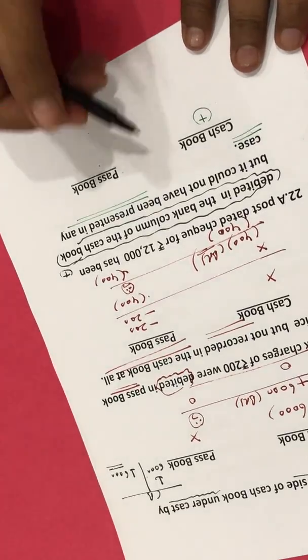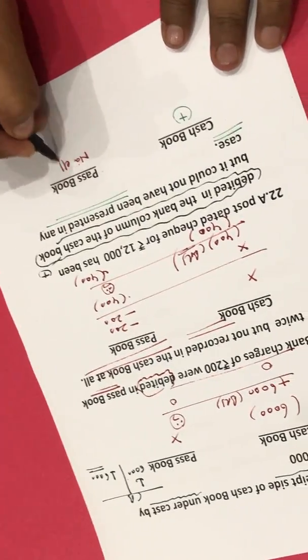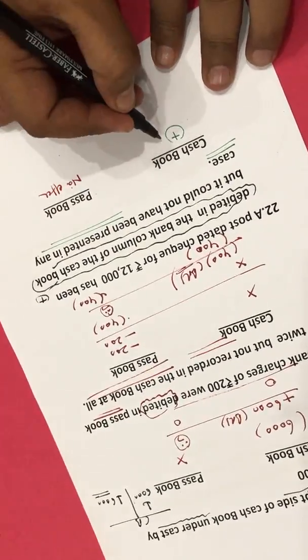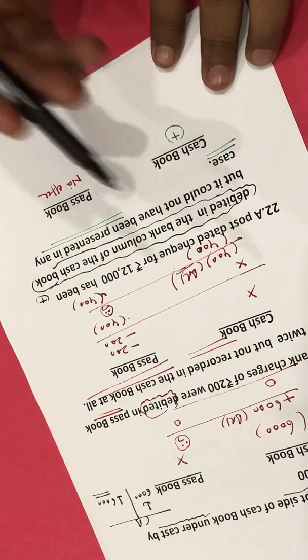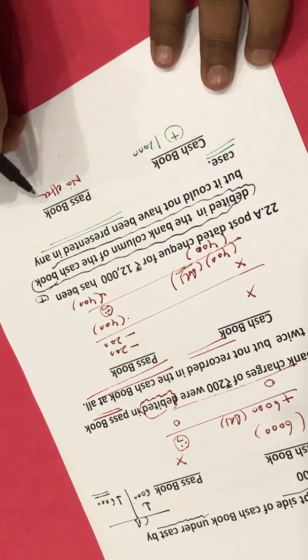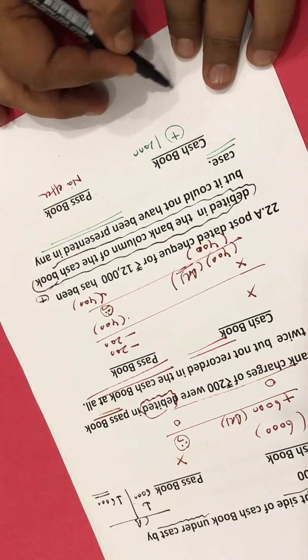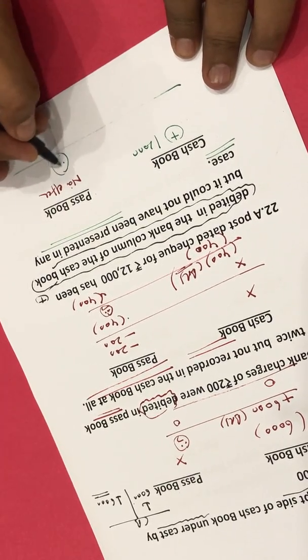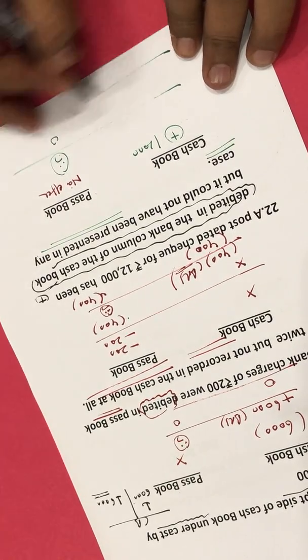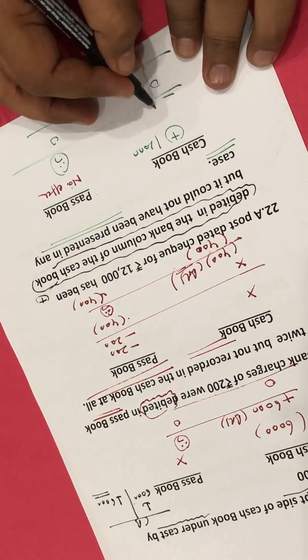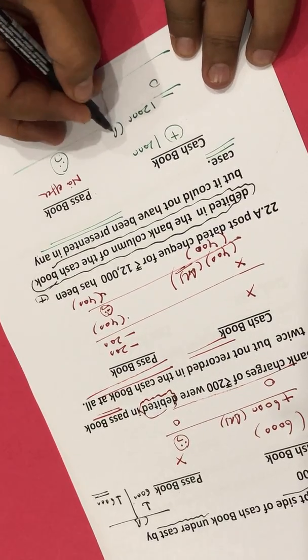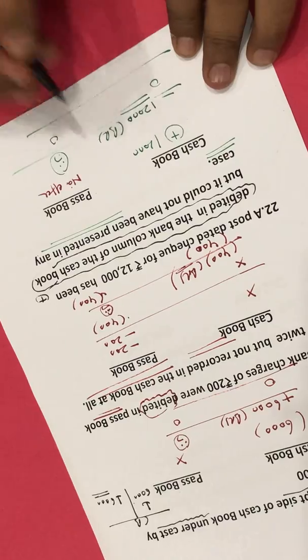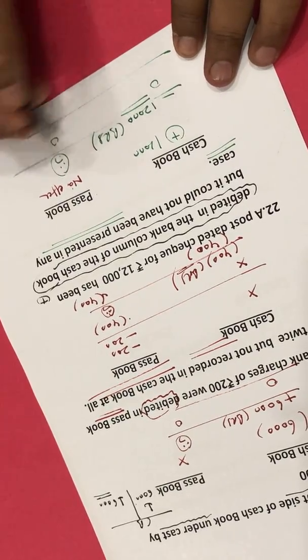So there is no effect in the passbook. So 12,000 we have added here in the cash book, but there is no effect in the passbook. So 0 effect in the passbook. To make it 0, we have to subtract 12,000. So in BRS, we will show 12,000 on the negative side.